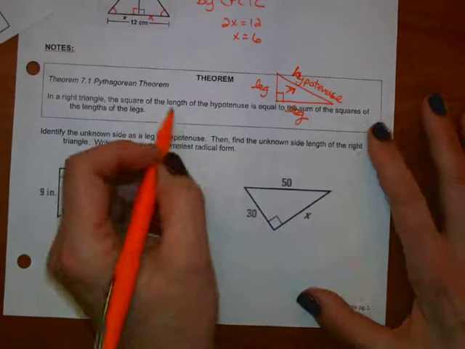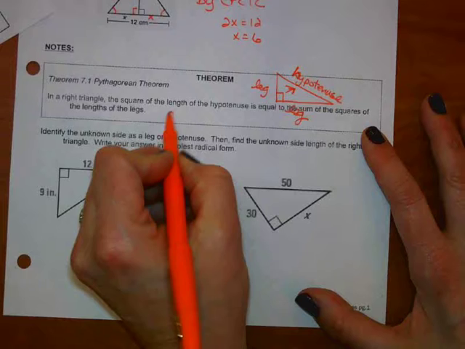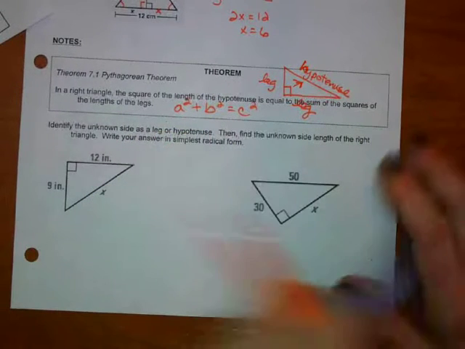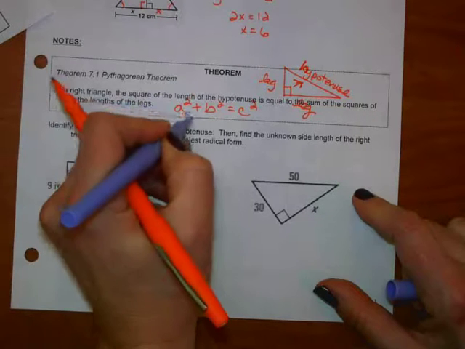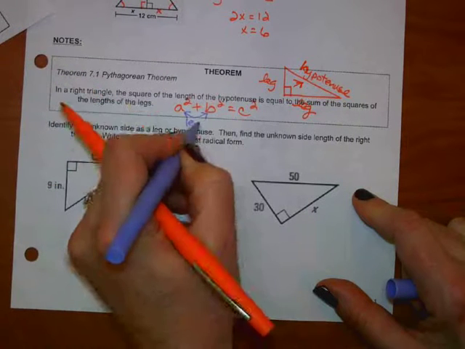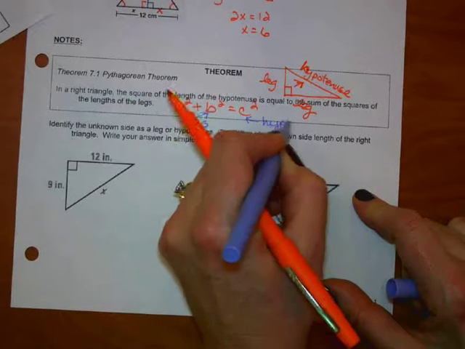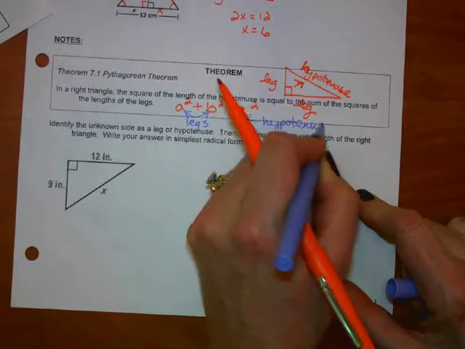What is the Pythagorean theorem? Correct. And A and B is always the what? The legs, and C is always the hypotenuse. Just to review.